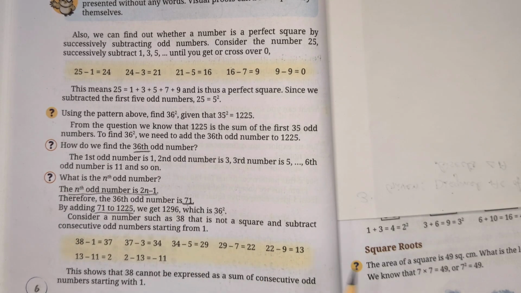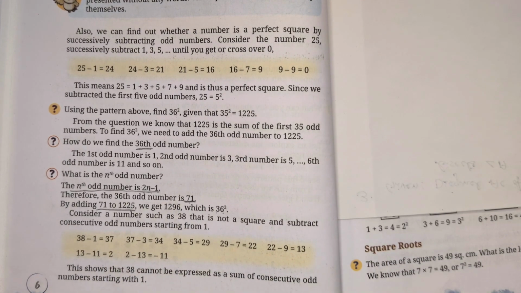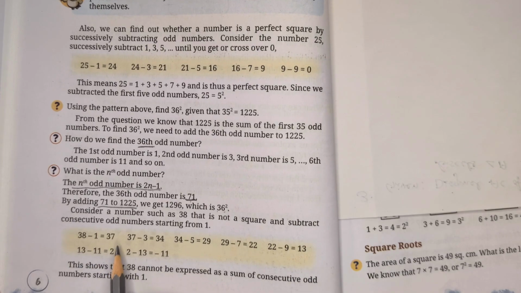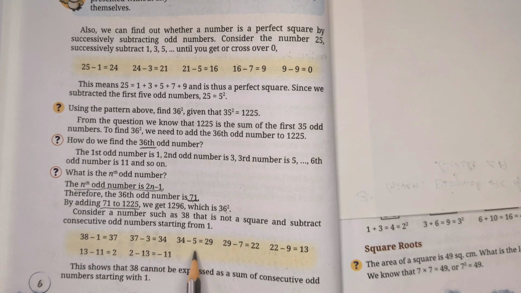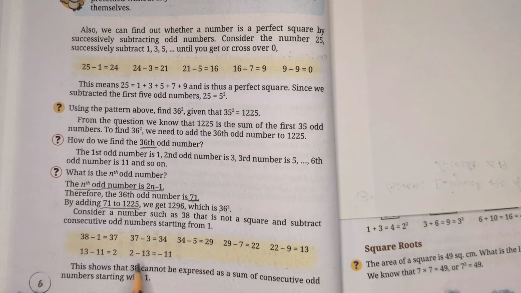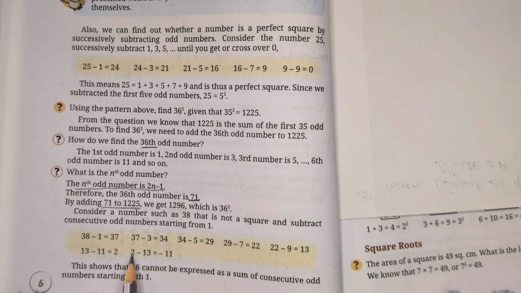Then add that number. Here, just to check whether 38 is a perfect square or not, in the same way we have to subtract all the odd numbers starting with 1, then 3, 5, 7, 9, 11. After that, at the last, when we are subtracting 13 from that number, we get minus 11, which means this 38 is not a perfect square.